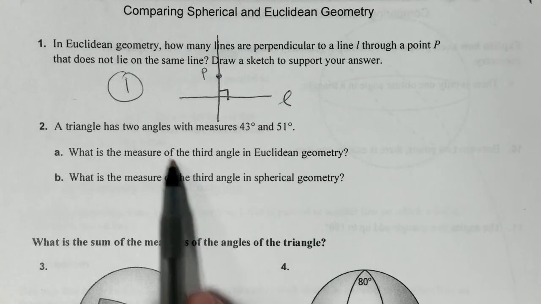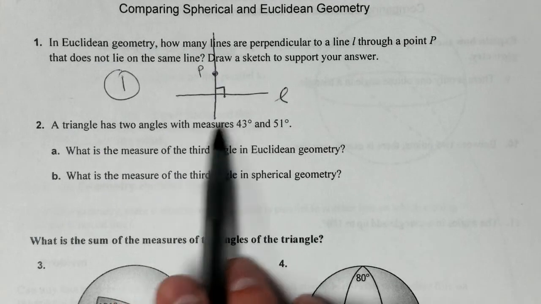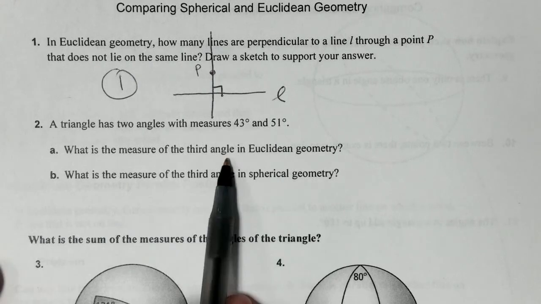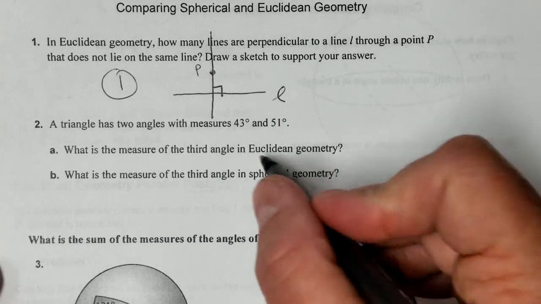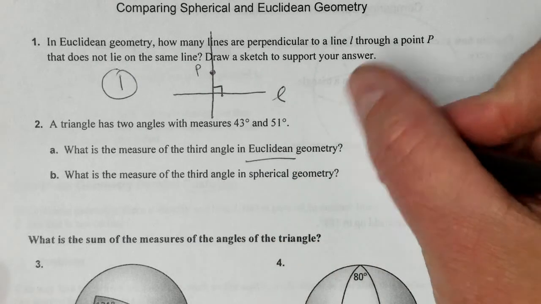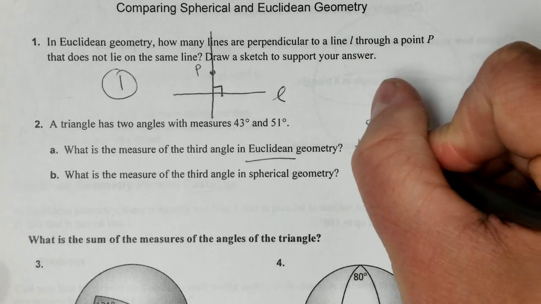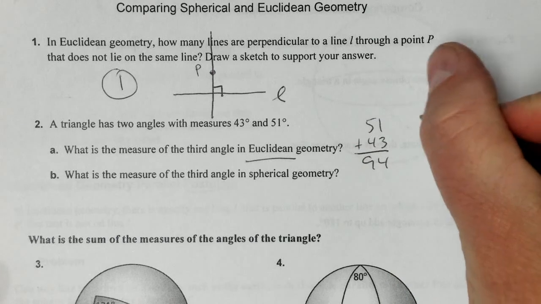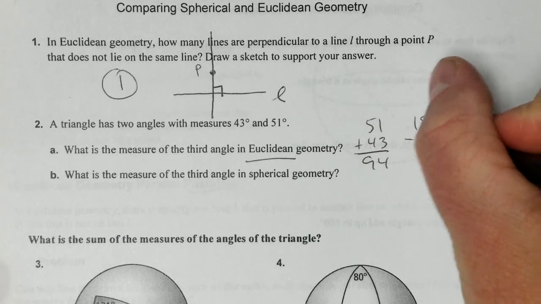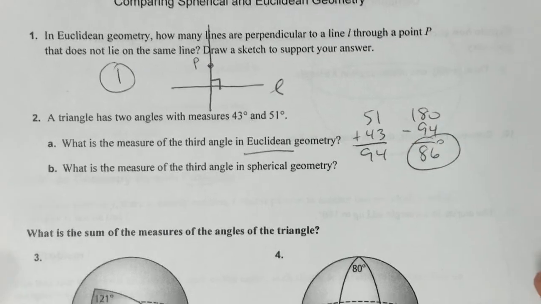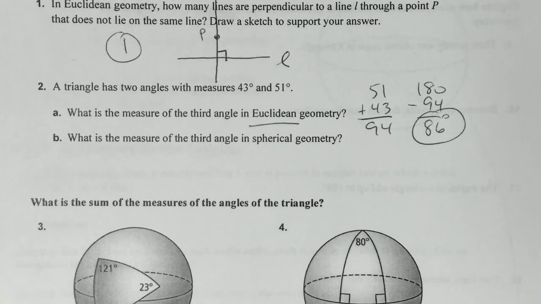Okay, the next one says a triangle has two angles with measures 43 and 51. What is the measure of the third angle in Euclidean? For that, you would do 51 plus 43 is 94, and then 180 minus 94 is 86. So 86 degrees is your answer.